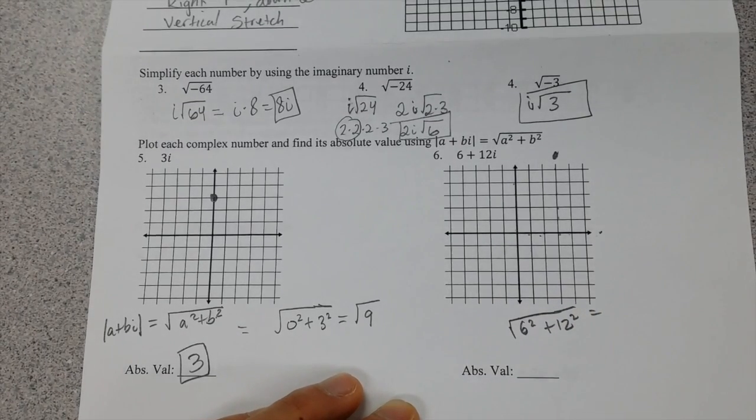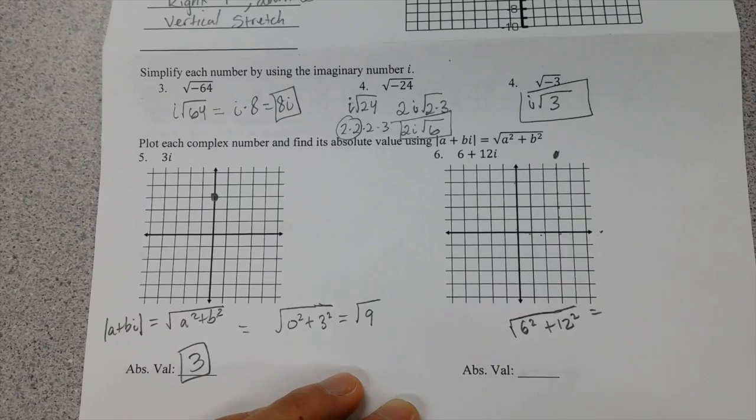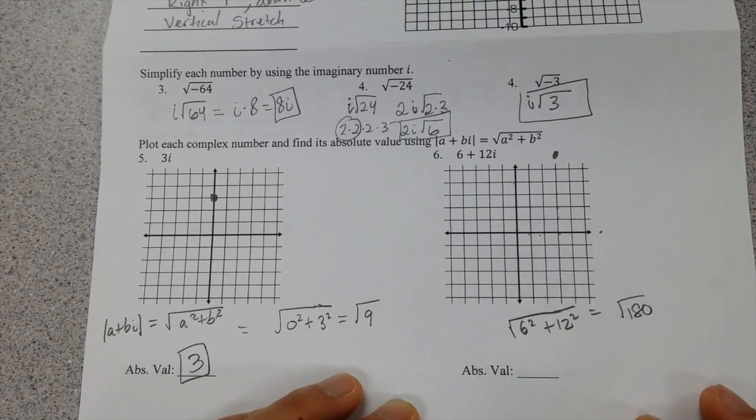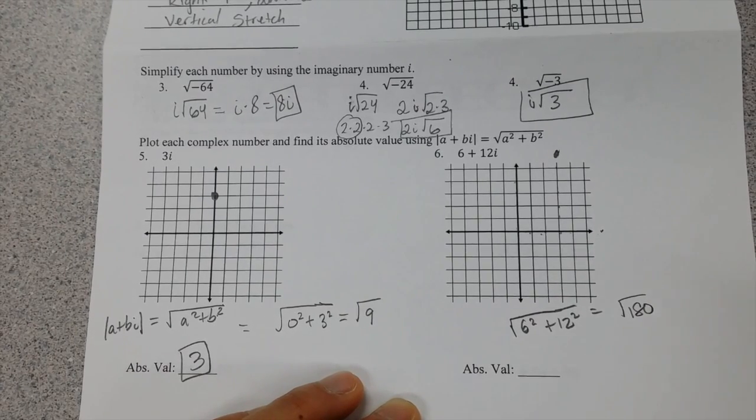So what's 6 squared plus 12 squared? Well, 6 squared is 36. 12 squared is 144. And 36 plus 144 is 180. So now the square root of 180, right, we have to simplify this radical.